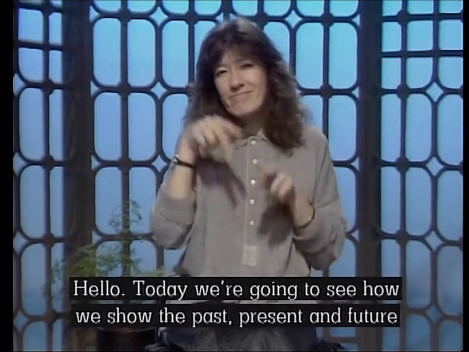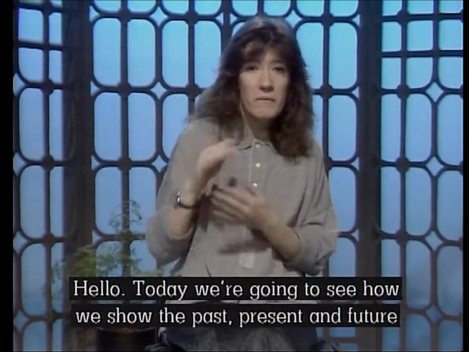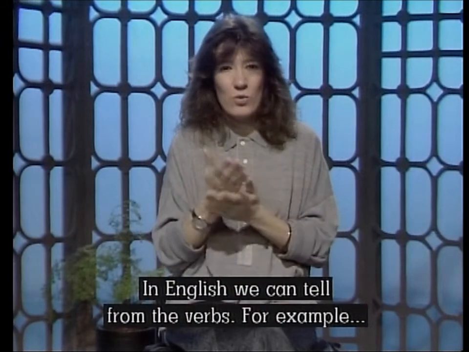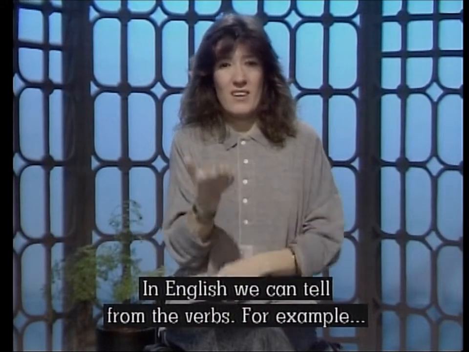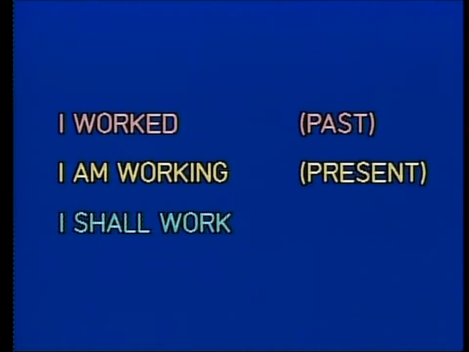Hello. Today we're going to look at how we show the past, present and future in British Sign Language. In English, we can usually tell from the verbs. For example, you might say, I worked, I am working, I shall work. And in that way, we show the past, the present and the future.